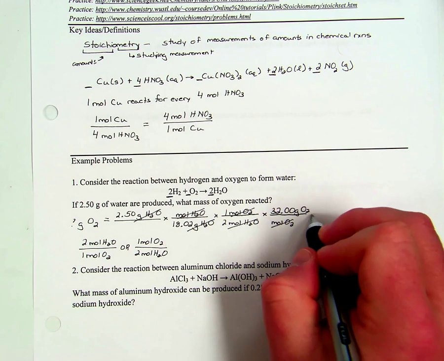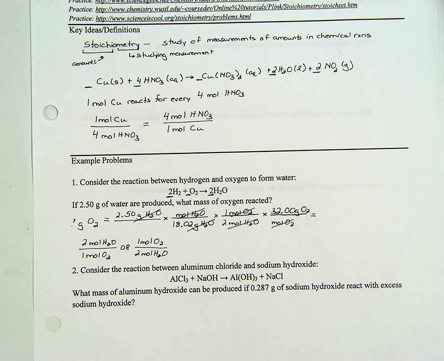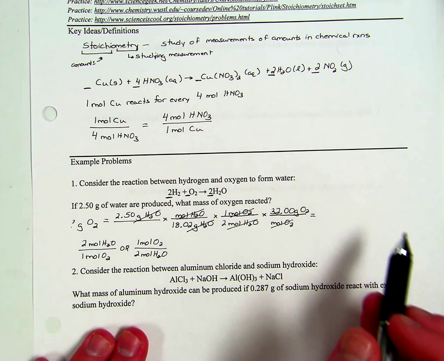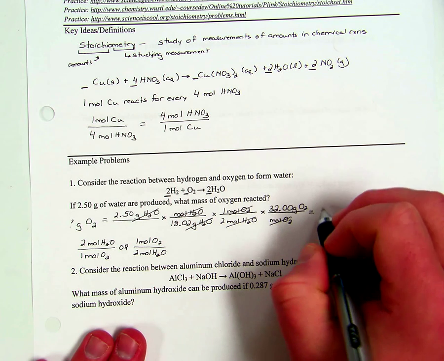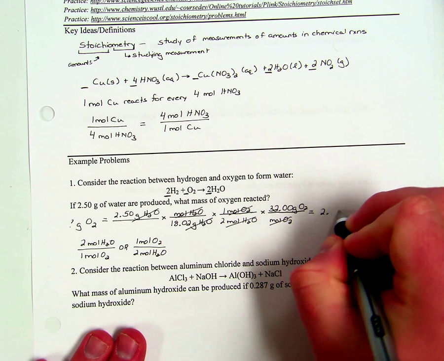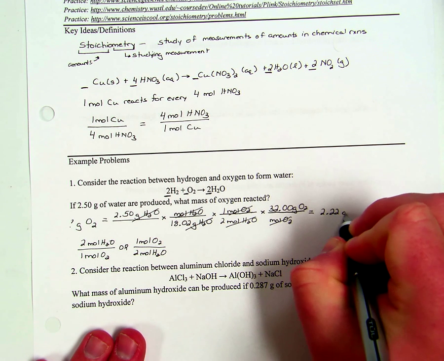So at this point, we just need to calculate our answer here. So 2.5 divided by 18.02 divided by 2 times 32. You will get 3 sig figs here. This initial mass has to be measured. So I get 2.22 grams of O2 is why I end up getting there.